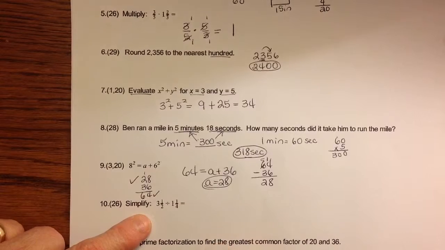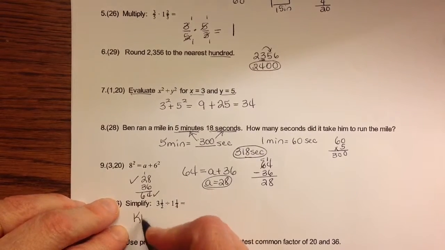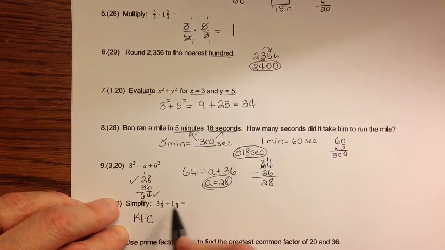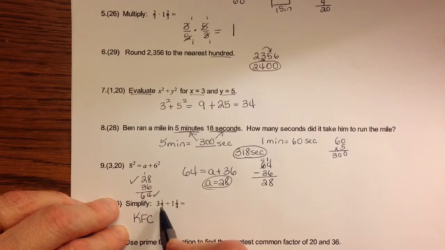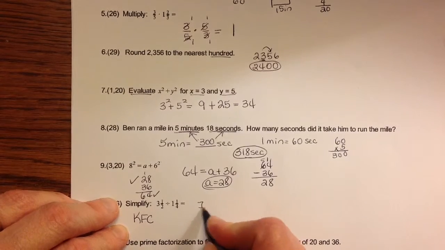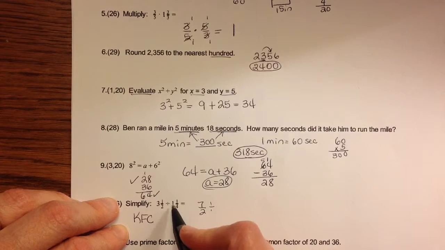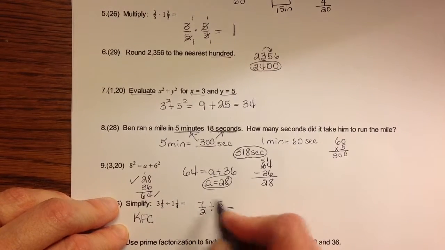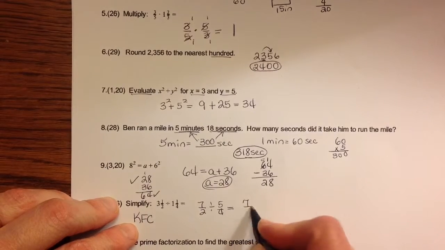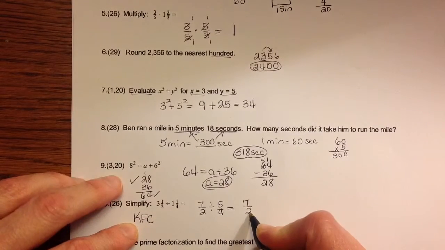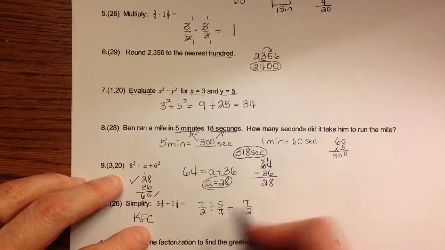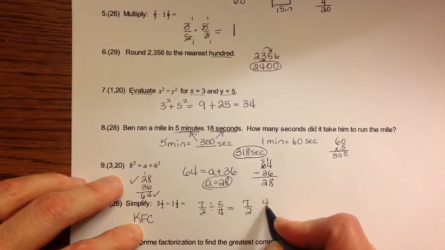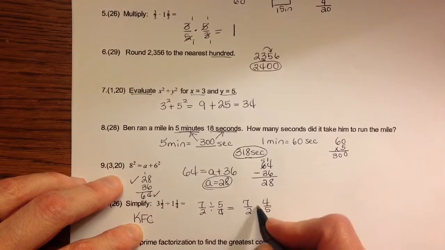Okay, to divide fractions, we are going to use the KFC, but before I can do that, they have to be fractions. So 3 times 2 is 6 plus 1 is 7 over 2. I'm going to leave it division. 1 times 4 is 4 plus 1 is 5/4. So now that I have fractions, I can keep the first one as a fraction, keep it the same. Then I'm going to flip the second one, which would become 4/5, and change the division to multiplication.